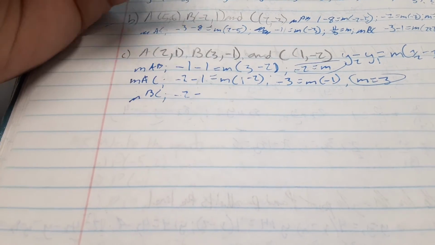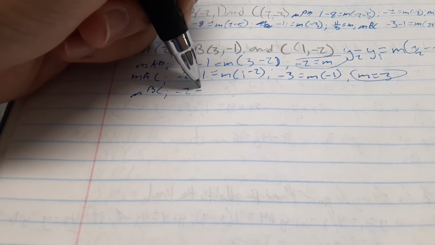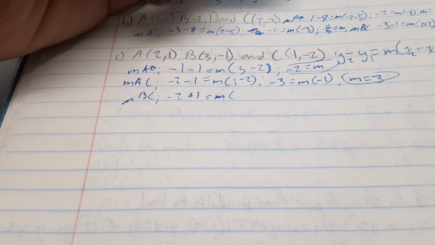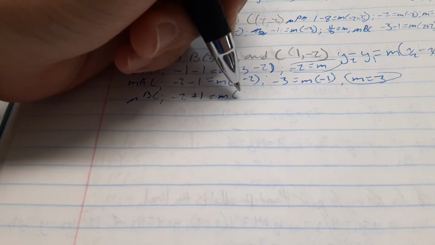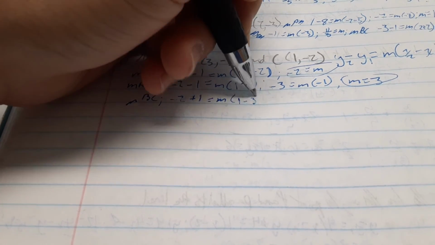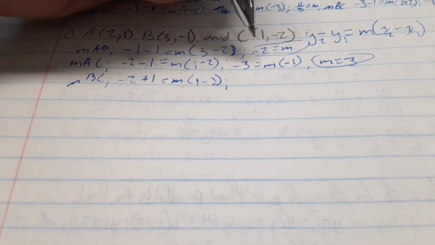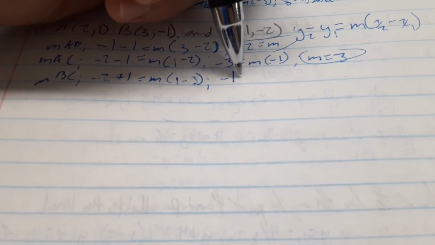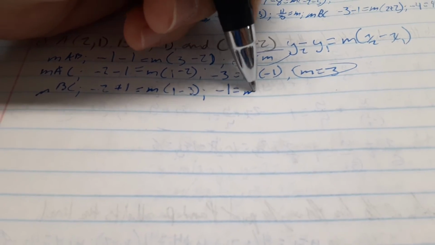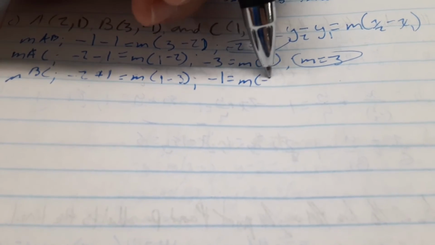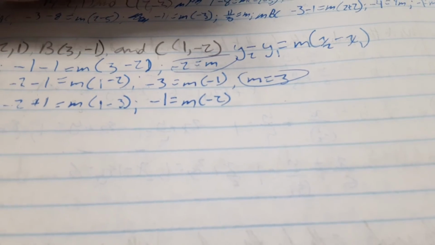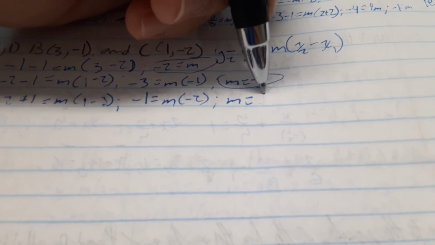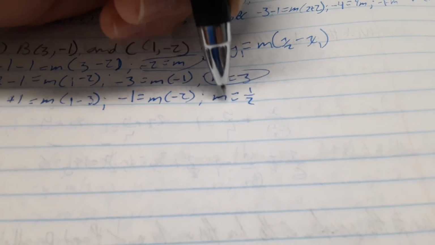So -2 minus -1 is equal to -2 plus 1, which is -1, equal to m times 1 minus 3, which is just -2. Divide both sides by -2 and you get m is equal to 1/2.